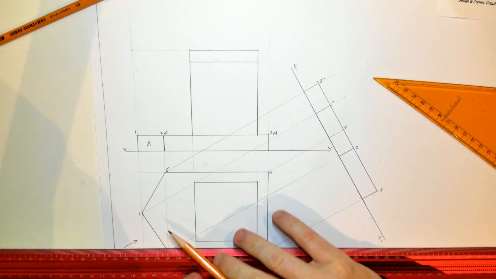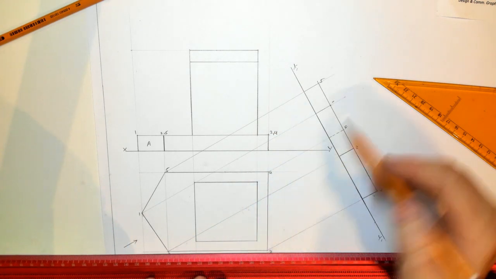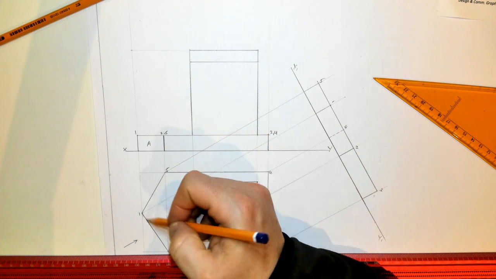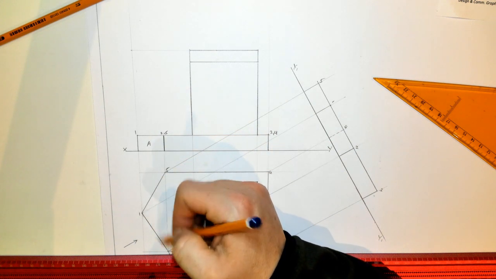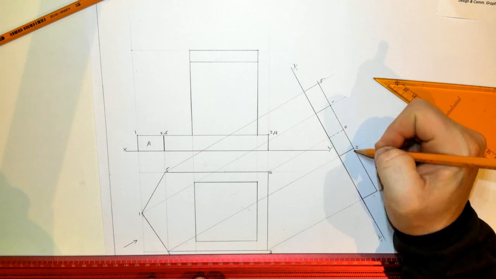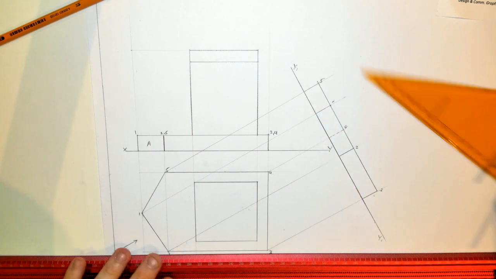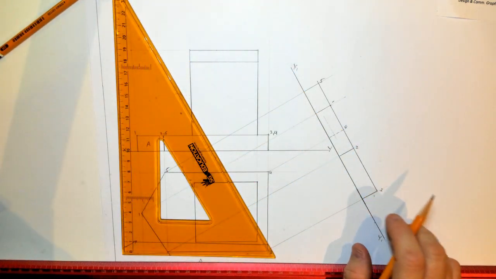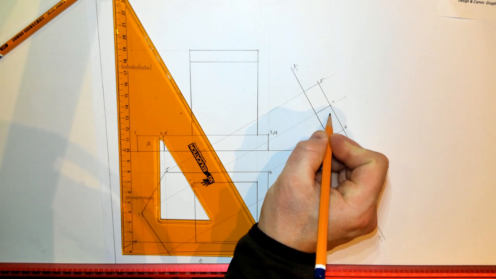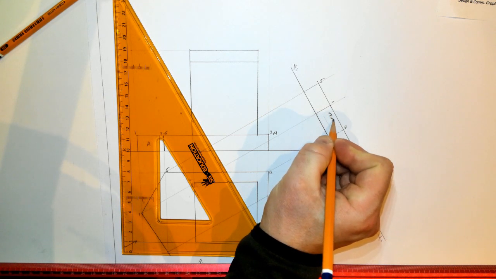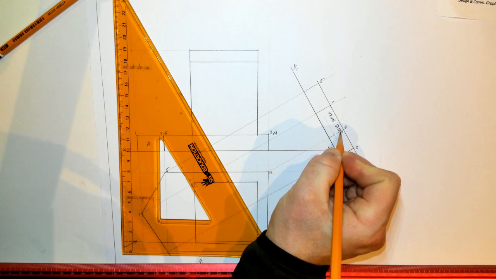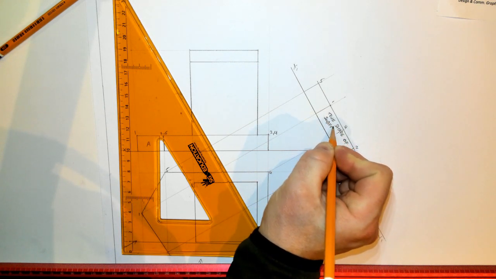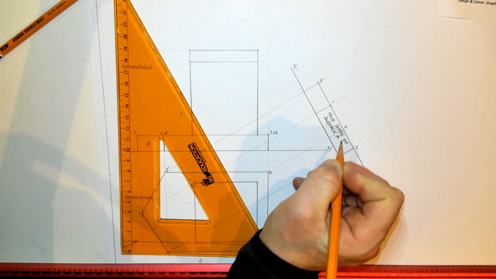Now, after that, what I want to do is label my surface A. So that's my surface A in my normal elevation. That's an edge view of my surface A, which is surface A in plan. And here you have surface A in my auxiliary elevation. Okay, so it's been a guideline. I always put in guidelines as much as possible. Okay, so I'm just going to label this as true shape. So true shape of surface A. That's my true shape of surface A there.